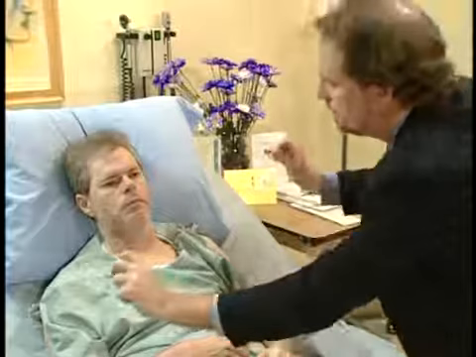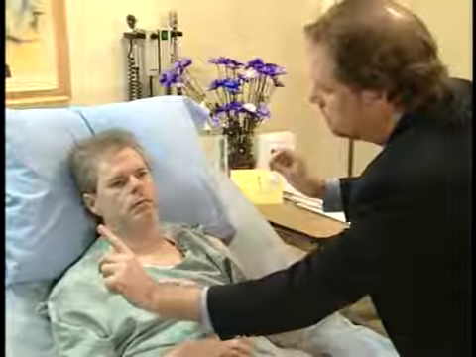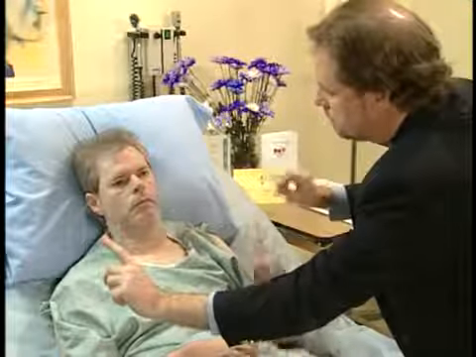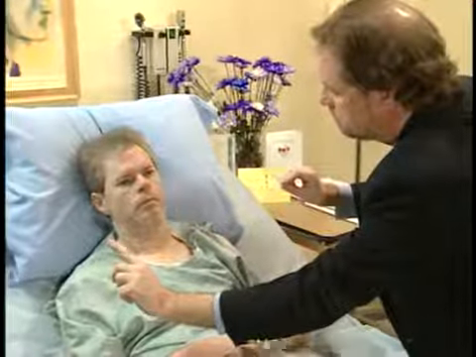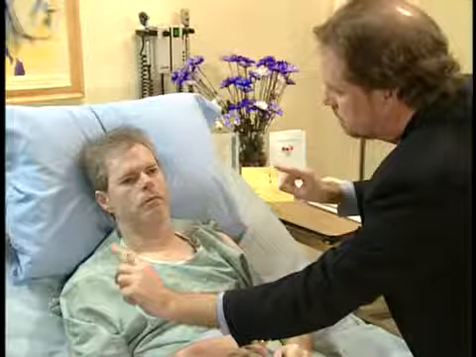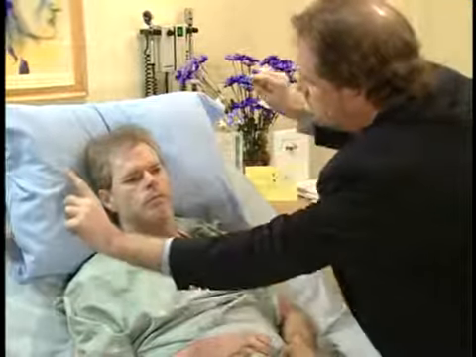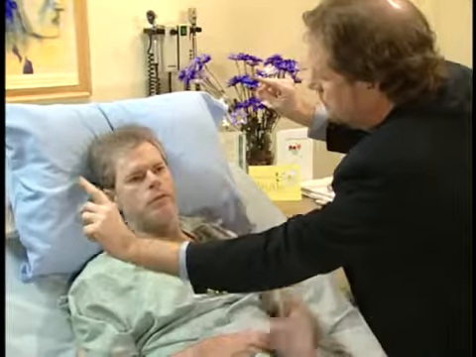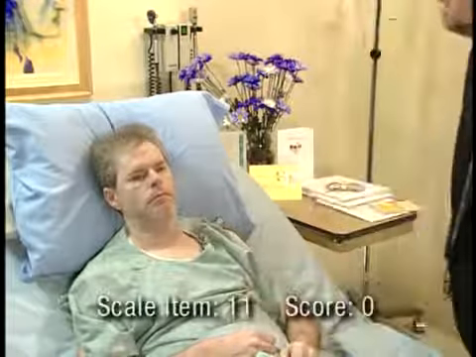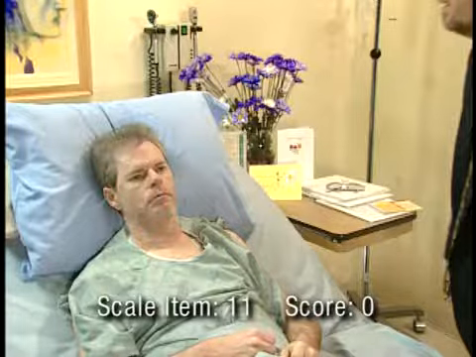You can point to the finger that wiggles. It'll either be right, left, or both. Right. Left. Right. Both. Both. Good. For scale item number 11, this patient scored a 0.